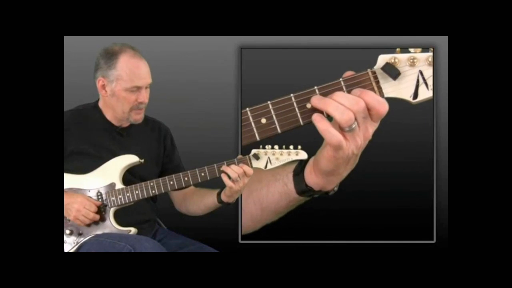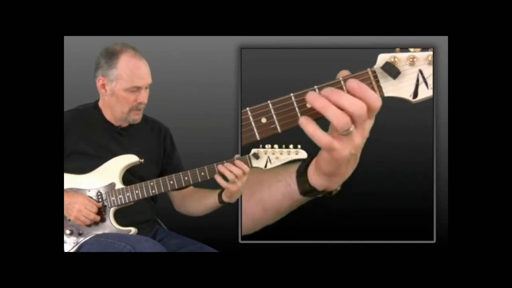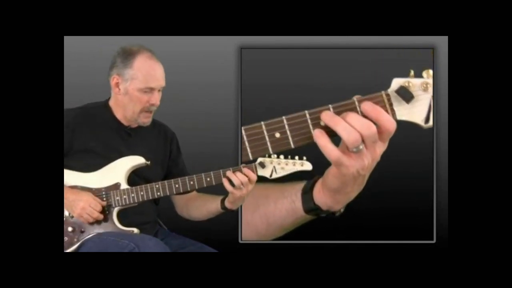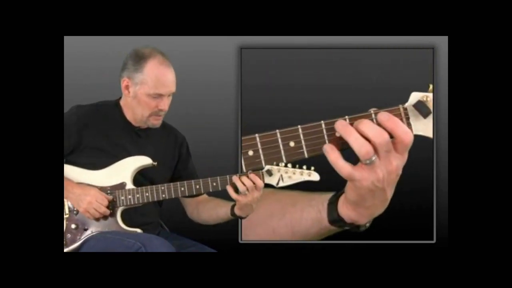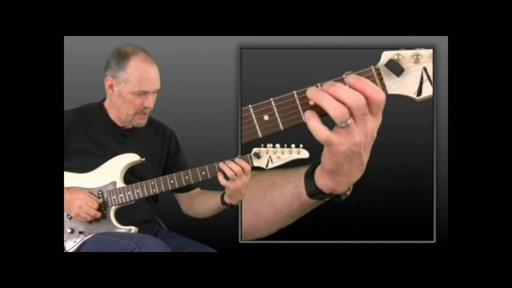Think about your left hand position. We talked about that quite a bit already. You got to keep an eye on your left hand, make sure it's in the position it should be.